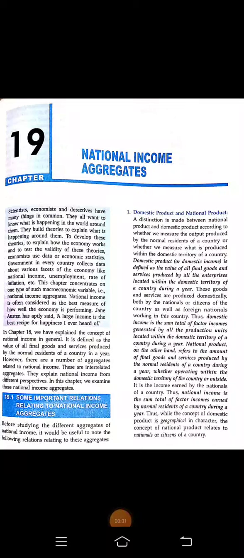With chapter number 19 from your economics book of grade 12, the name of the chapter is National Income Aggregates. And we have to understand national income. National income is often considered as the best measure for how well the economy is performing of a country. It is also defined as the value of all final goods and services produced by the normal residents of a country in a year.